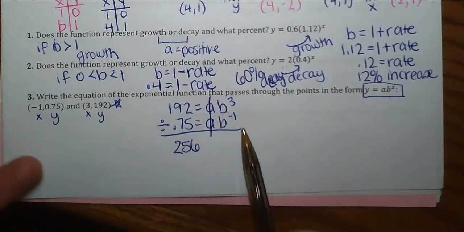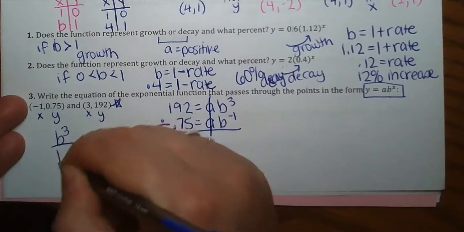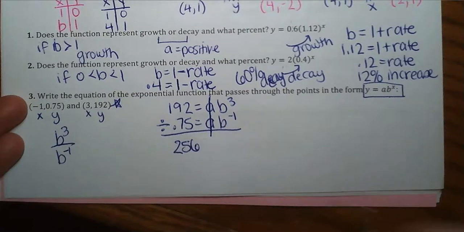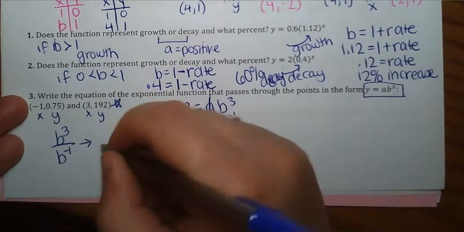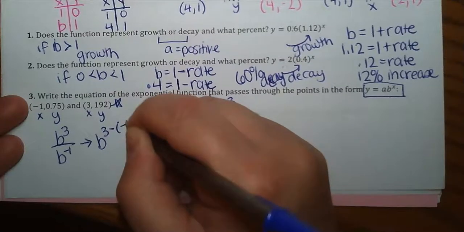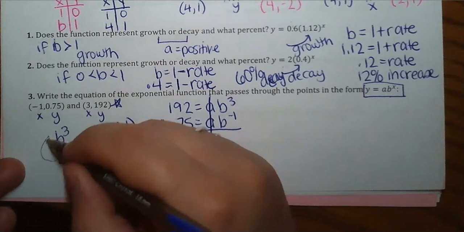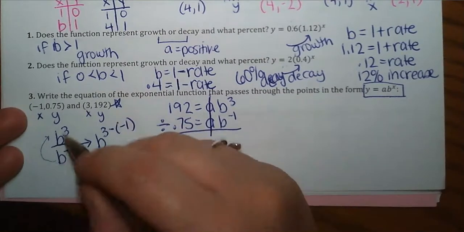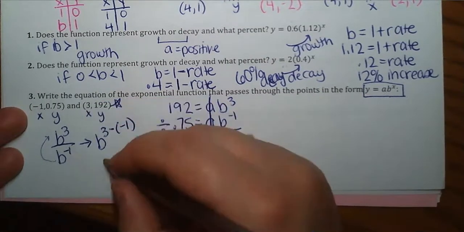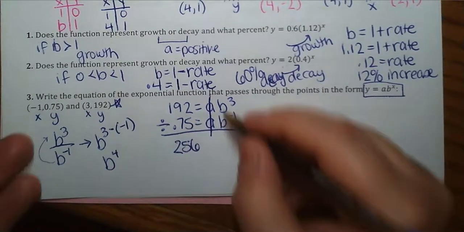Okay, now when you divide like bases, I have b to the third divided by b to the -1. If you are dividing like bases, you subtract the exponents. This would be 3 minus a -1 would be one way to do that. Or you can move this back up to the top, and that would become a positive, or b to the +1. Either way, you should get b to the 4th when you divide these two.